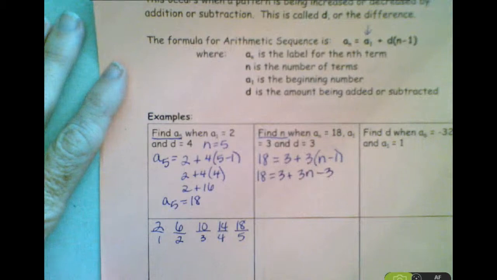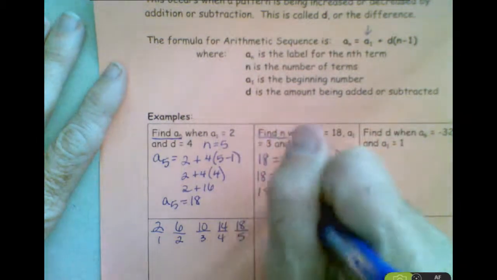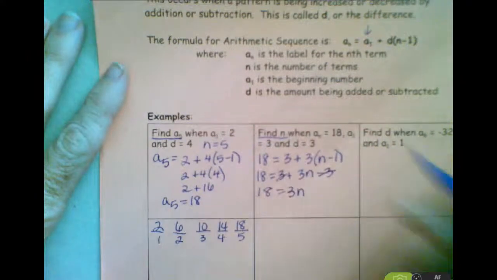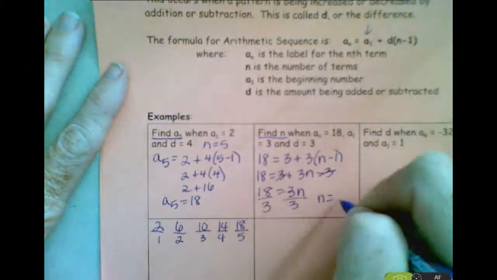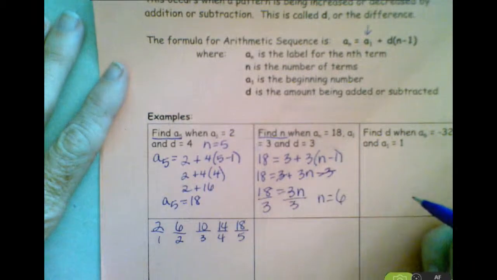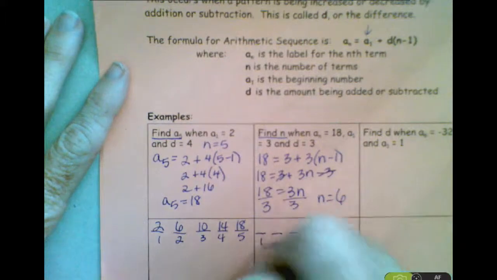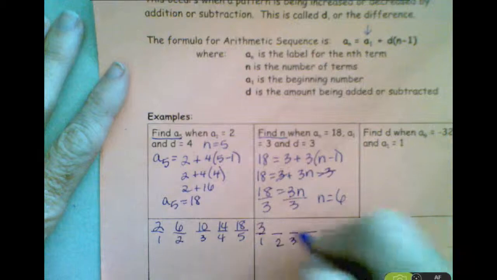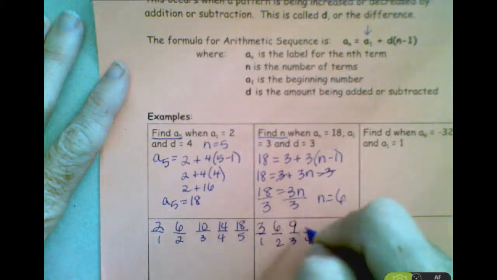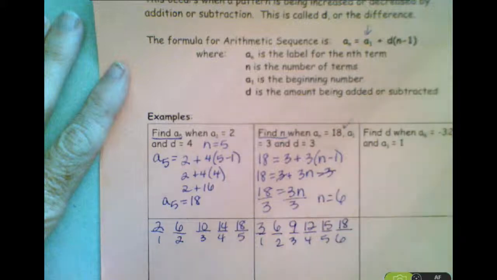Now conveniently, what's 3 minus 3? 0. So those cancel out. Now you just have 18 equals 3n. Now what do I do, Eli? You divide by 3 on both sides. And so n equals 6. So the 6th term should be 18. If I start with 3, and I add 3 each time: 1, 2, 3, 4, 5, 6. I started with 3. What's 3 plus 3? 6. Plus 3? 9. Plus 3? 12. 15. 18. So that checks out, right?